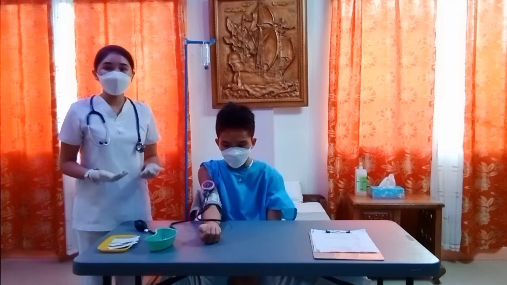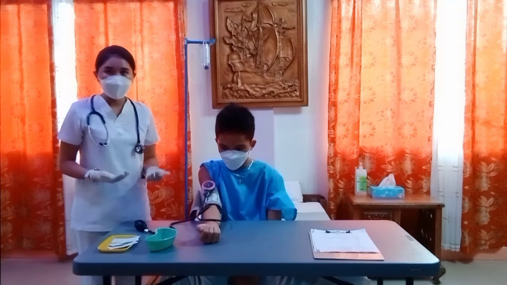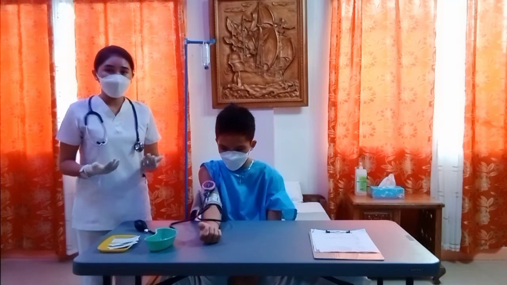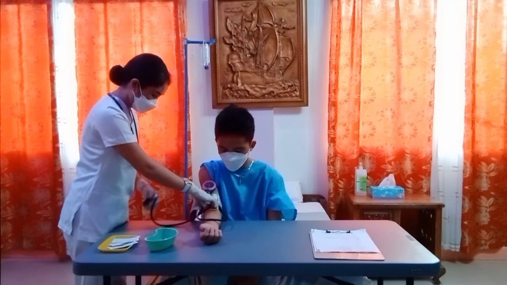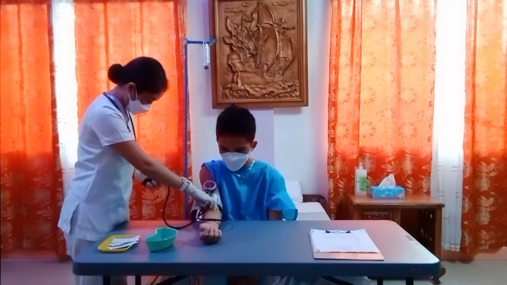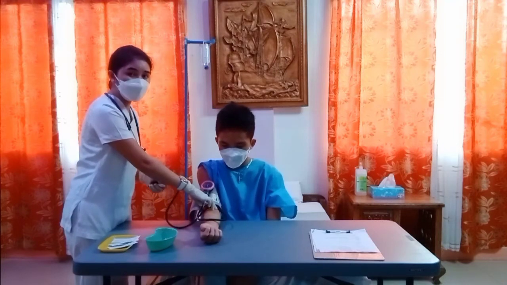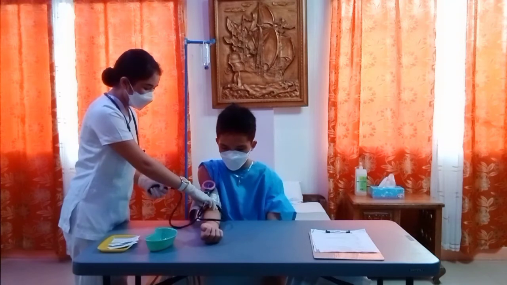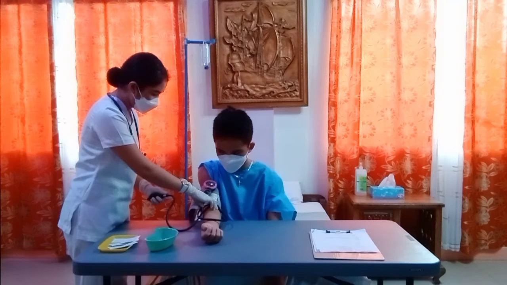Improper cuff placement can alter the perception of reading the blood pressure measurement. Next is to palpate the brachial artery. Turn the valve clockwise to close it. And pump the cuff to 30 mm of mercury until the pulse disappears. Then release the valve slowly and note reading when the pulse is felt again.